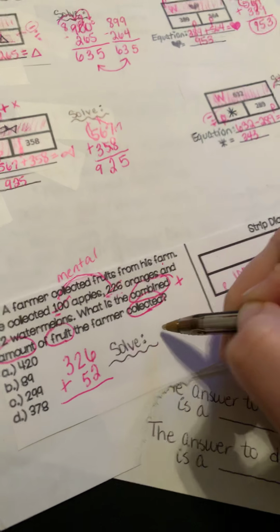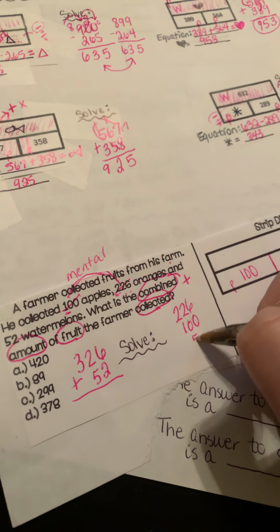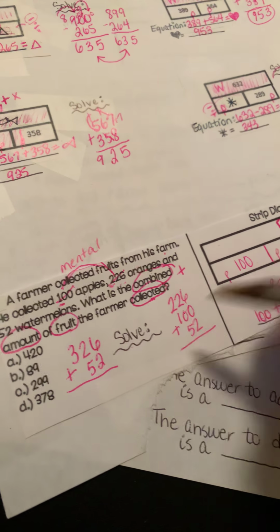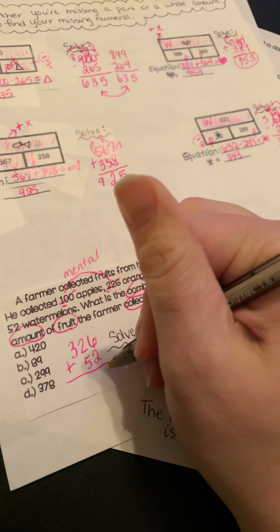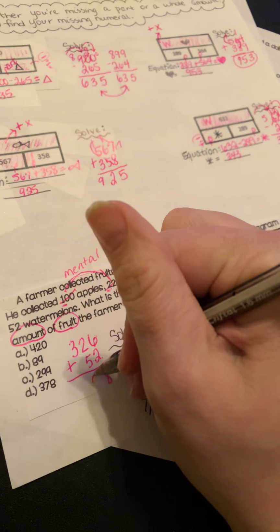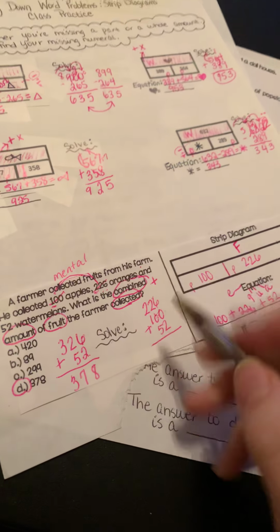I would let the kids know if they're not comfortable with that, there is no rule that says they can't add all three numbers together or add two numbers then another. There's no wrong way to add, just show your work. 6 plus 2 more is 7, 8. 2 and 5 is 7, 3. So our missing amount is 378 pieces of fruit altogether.